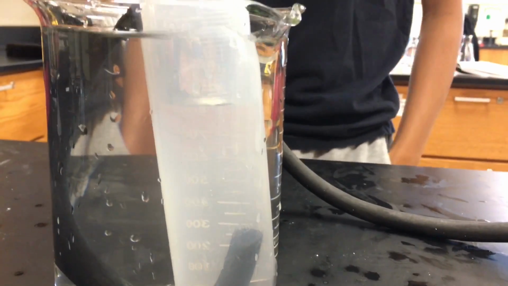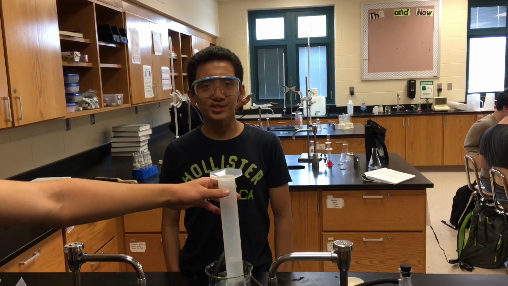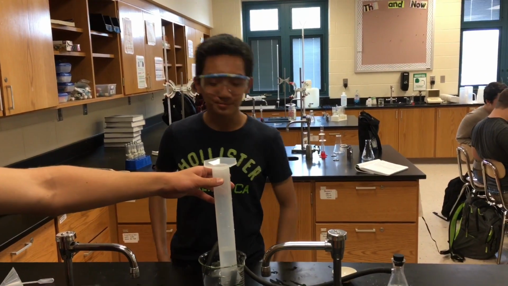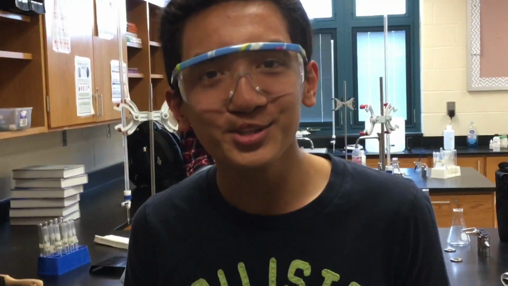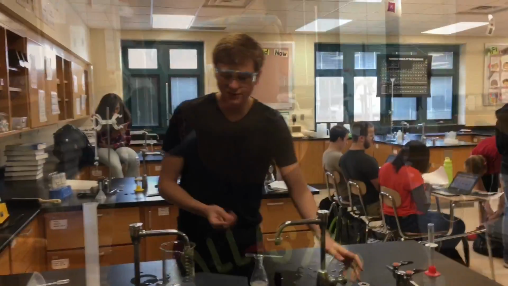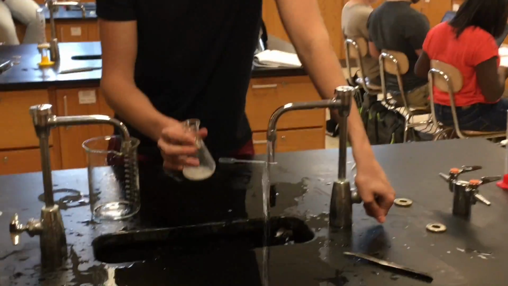We actually didn't though. Next, we measured out the amount of gas that was collected in the graduated cylinder. Looks like about 213 milliliters. Now dump the water out and dispose of the HCl detergent down the sink with excess water.